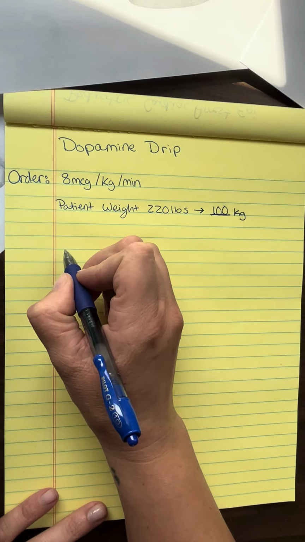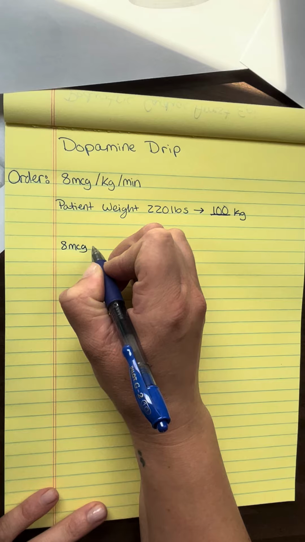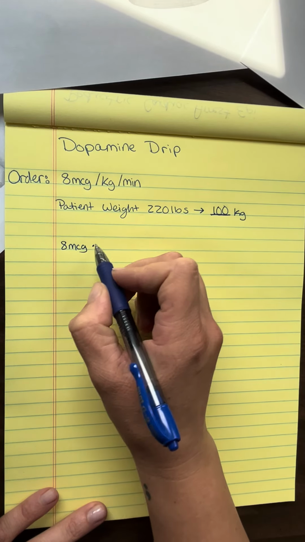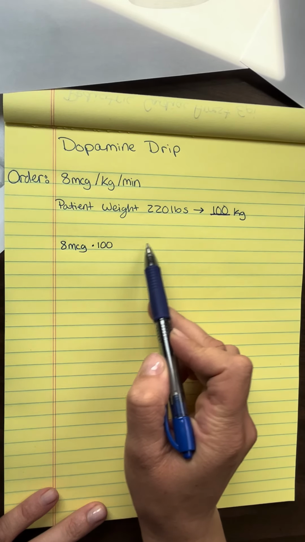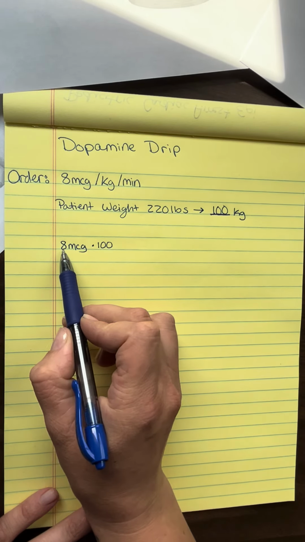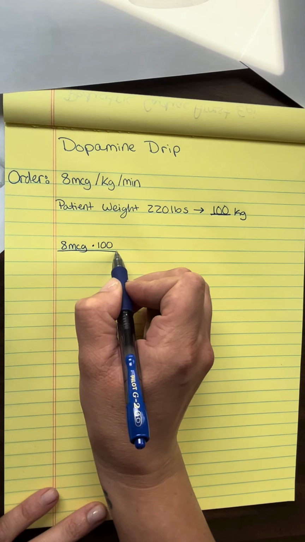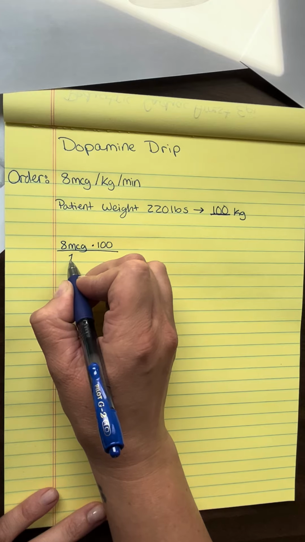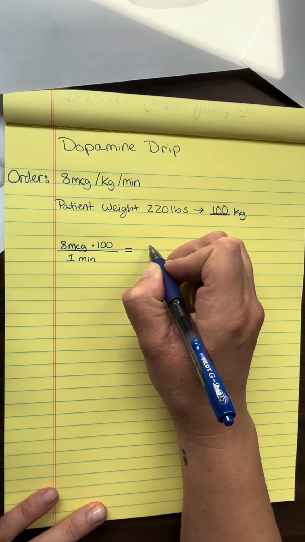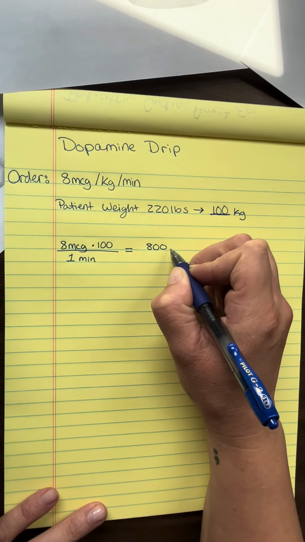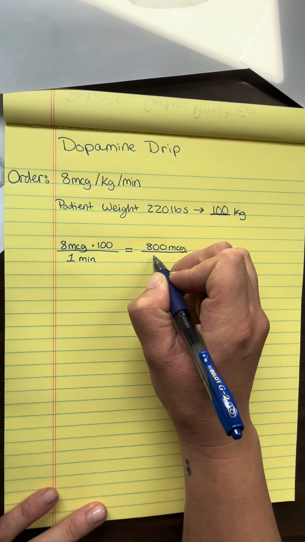So now we're going to bring down our order. 8 micrograms per kilogram, so I'm going to multiply it by that 100. I don't need the kilograms anymore, so I'm going to drop that unit. Okay, so I have 8 micrograms times 100, because that's my kilograms, and then that's going to be over the 1 minute. So 1 minute, and then this is going to equal 800 micrograms every 1 minute.